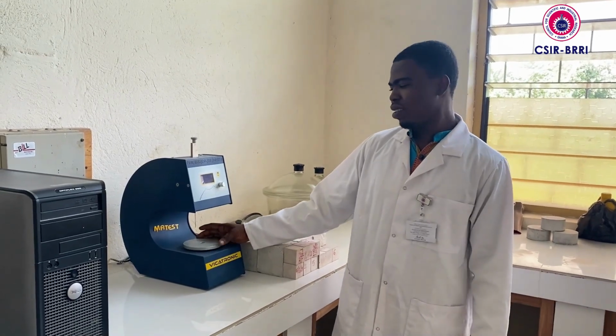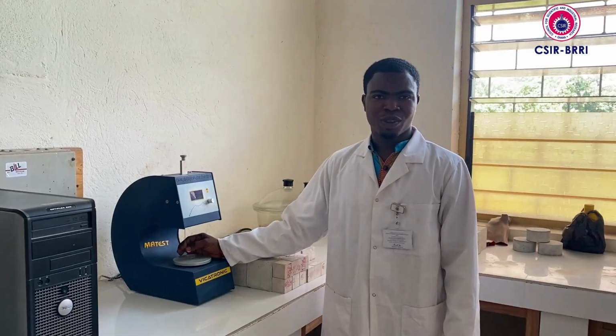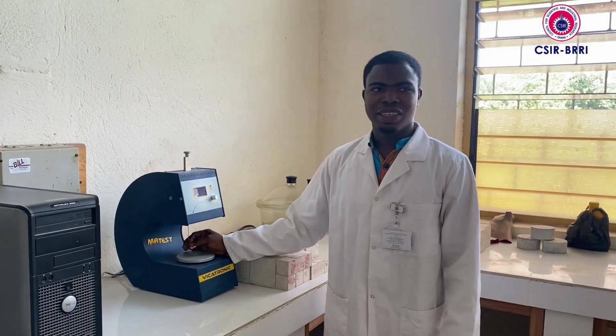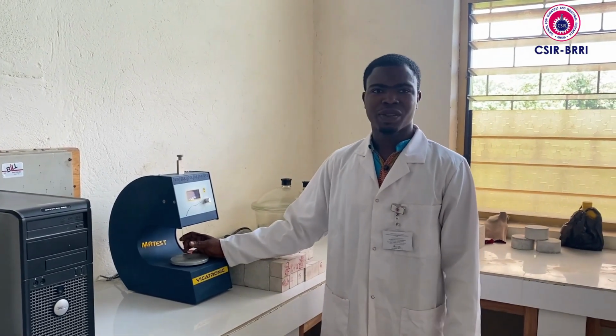And then for the final setting time, when the needle makes a penetration which is about 0.5 mm. So it should be less than or equal to 0.5 mm before we classify the cement paste to be hardened.